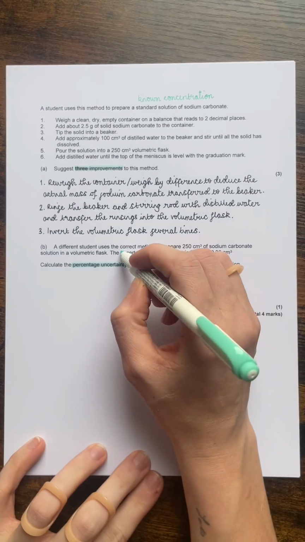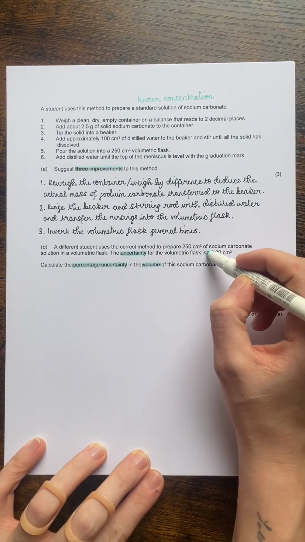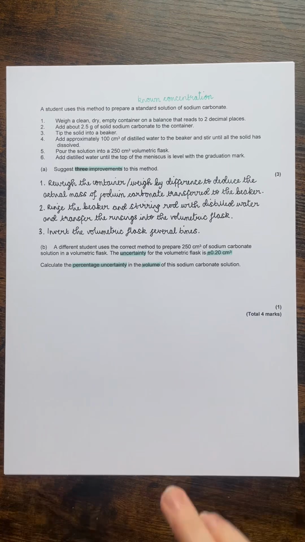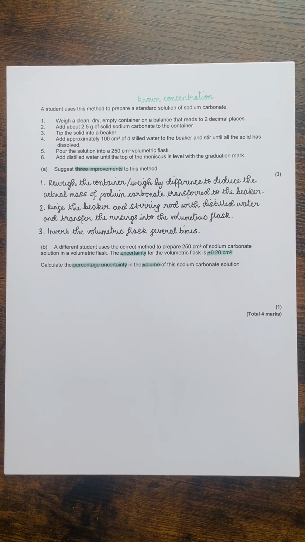So here we're told that the uncertainty for the volumetric flask is plus or minus 0.2 centimetres cubed. So that means that if we think we've got 250 centimetres cubed, we might actually have 250.20 centimetres cubed, or we might have 249.80 centimetres cubed.